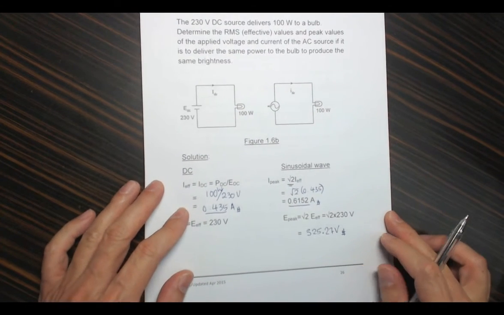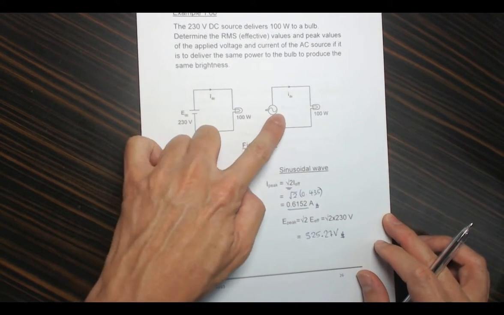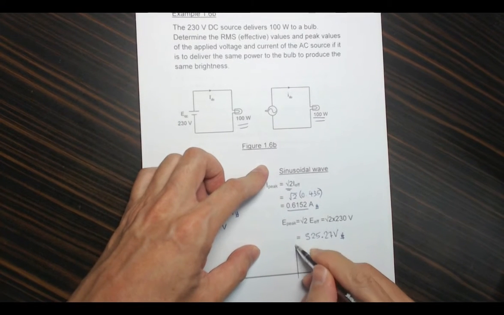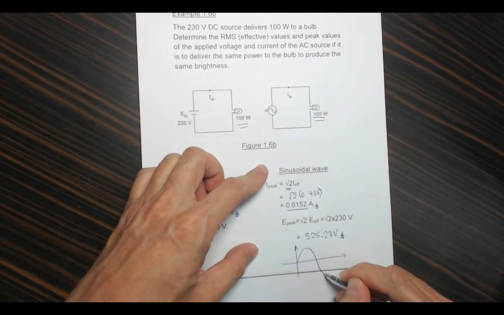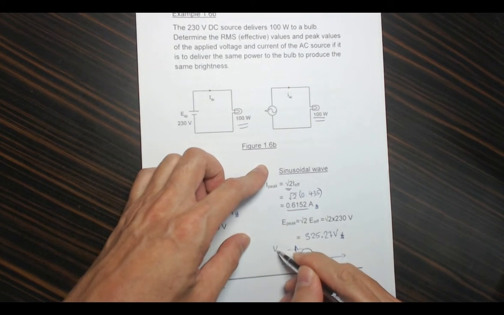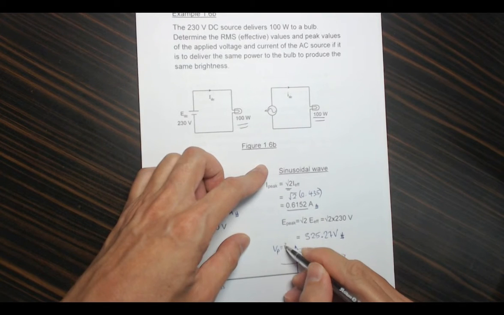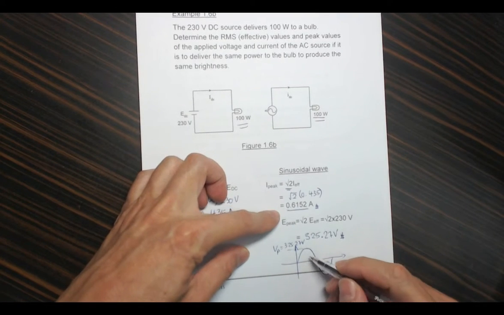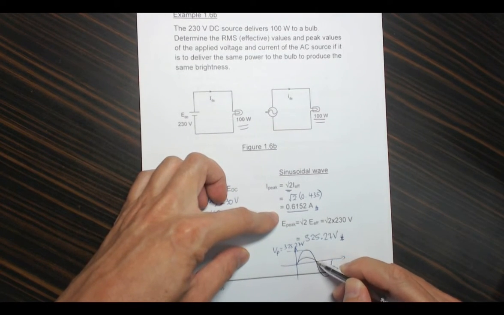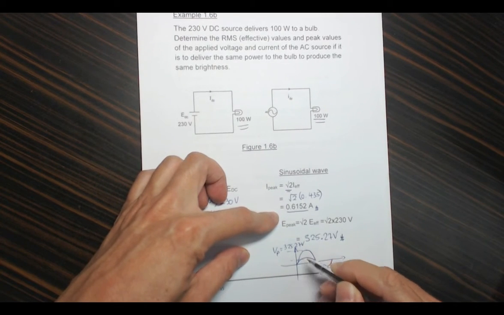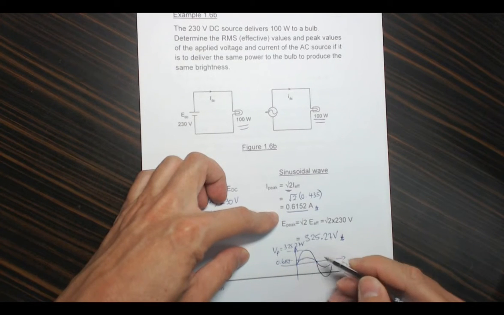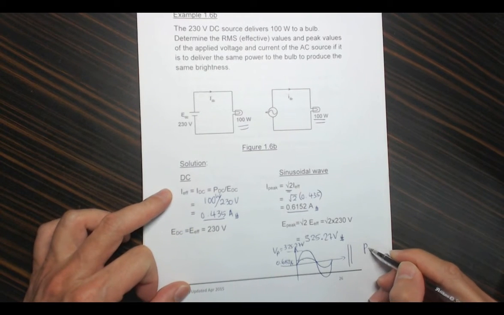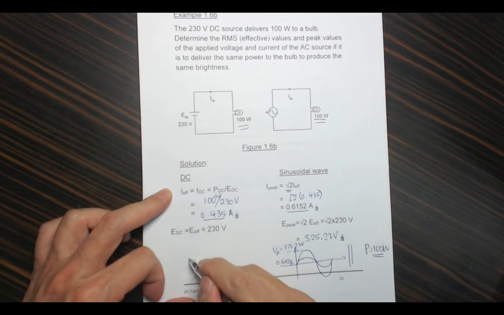Now what does this mean? It means that for an AC supply source to produce the same effect on this LED, we have to provide a waveform in such a way that the peak voltage must be 325.27 volt, which will then be able to produce a current level of 0.6152 in order to deliver the same power, which is 100 watts, for the circuit.